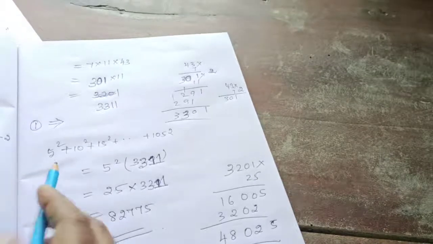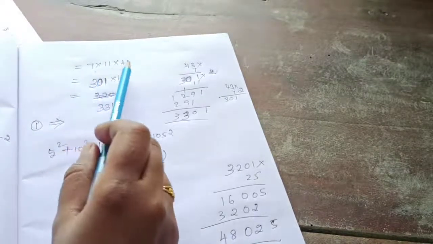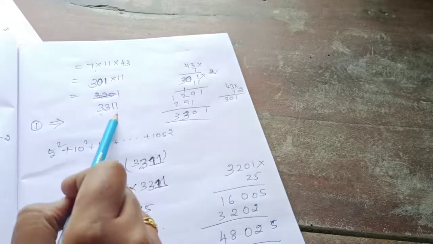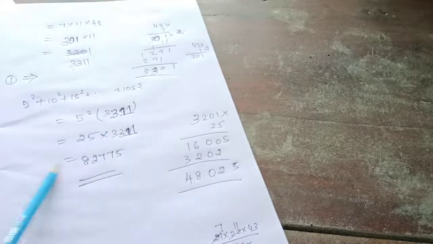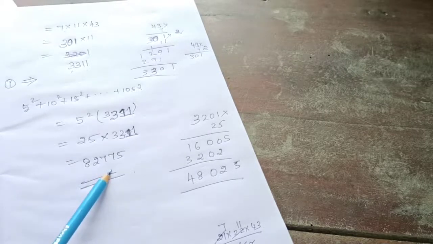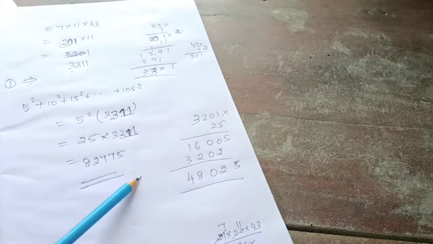Listen students, that is a slight mistake. So 7 into 11, 7 into 43 is 301. Okay. So 301 into 11, 3311. And then multiply, you will get the book answer like this. 82,775. Got it? Okay, shall we move for the next problem?